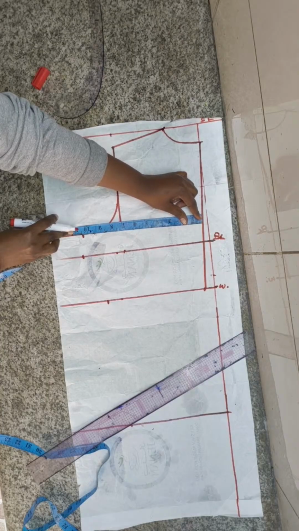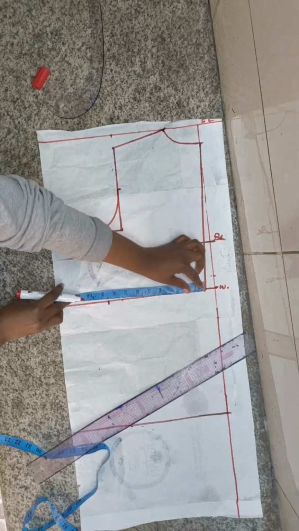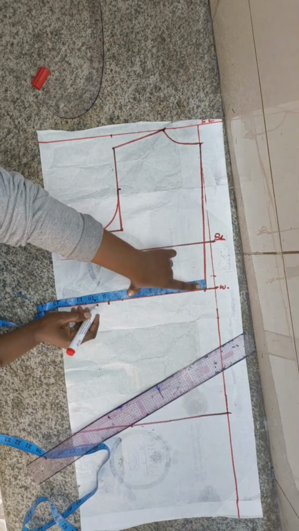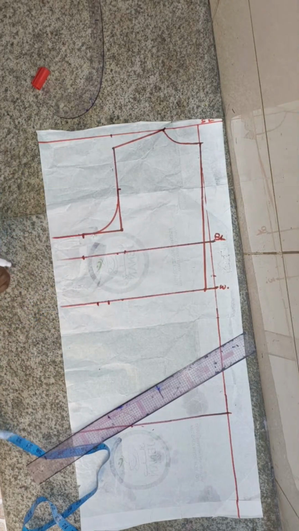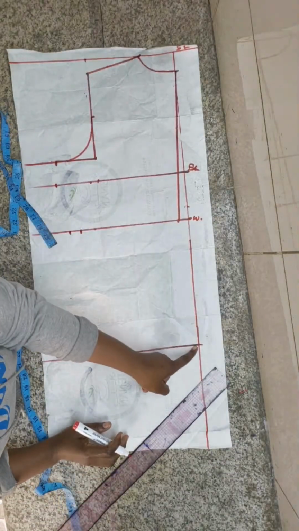your bust divide by 4 here, plus 1 inch sewing allowance, bust divide by 4 plus 1 inch sewing allowance, then waist divide by 4, we add also 1 inch sewing allowance. So now I'm going to connect this back here.